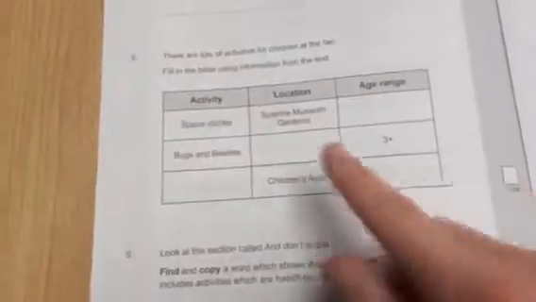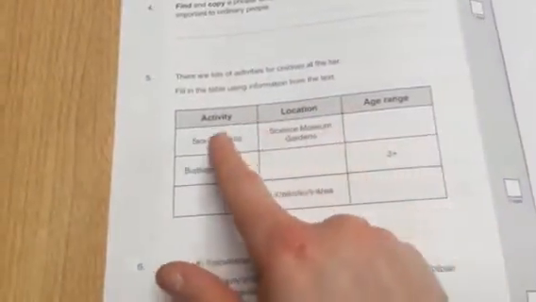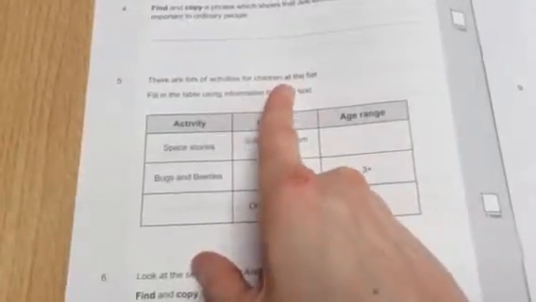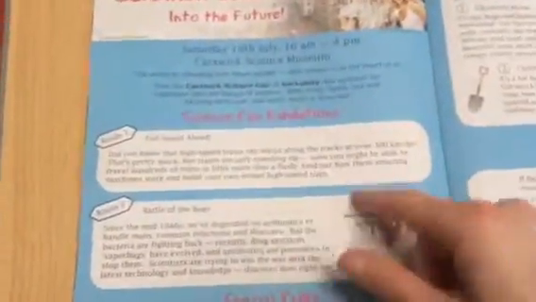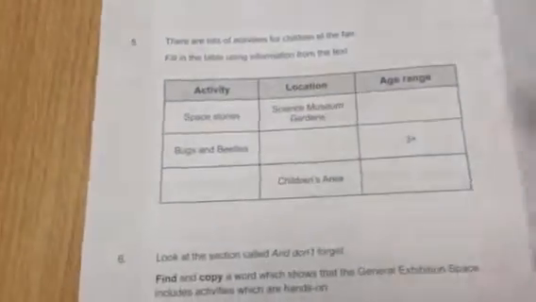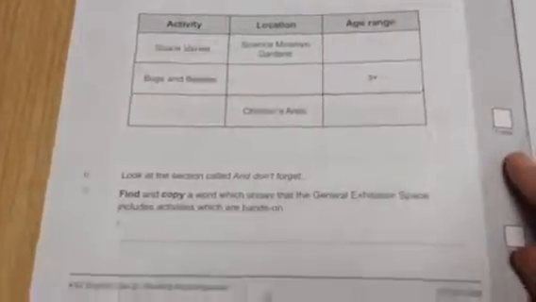Question 5. There are lots of activities for children at the fair. Fill in the table using information from the text. So now your key bit here is there activities for children at the fair. Now think about where would you look in the text. And I'm thinking, well, I've done this. They're exhibitions. They're about the talks. So for children, it's got to be up here where we've got family science fun. So I read them. And then I can fill in that table using the information directly from the text.